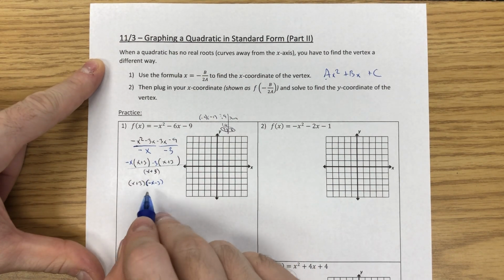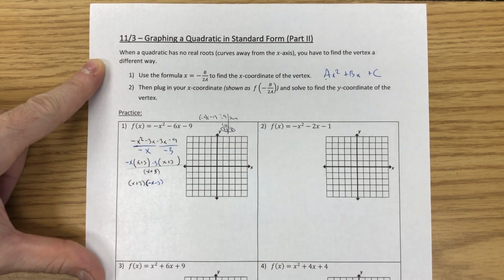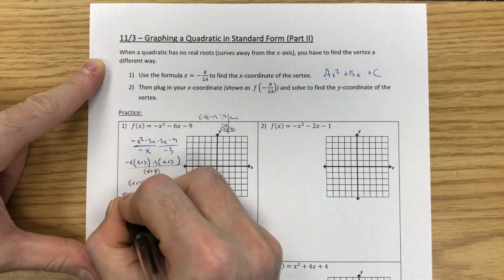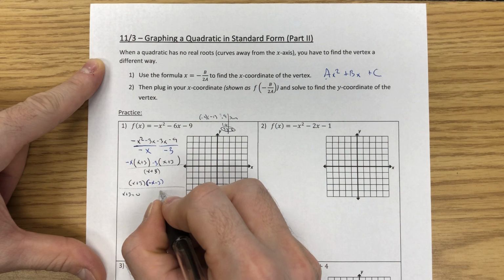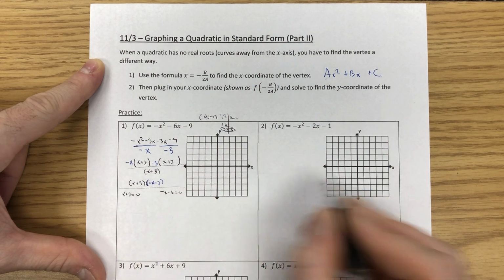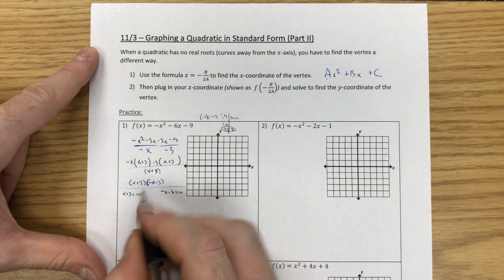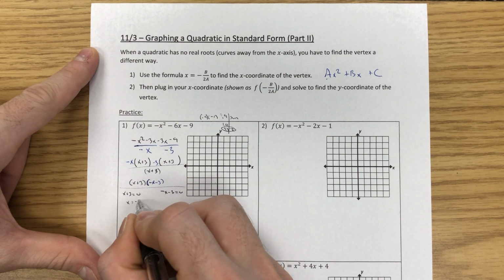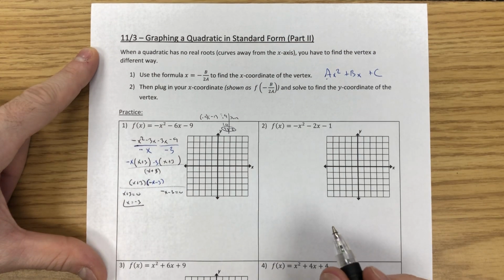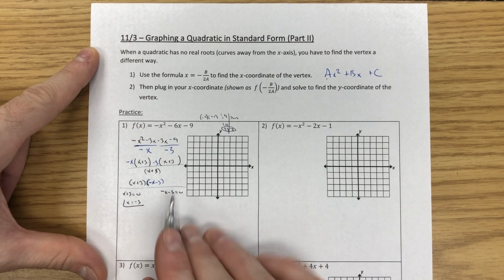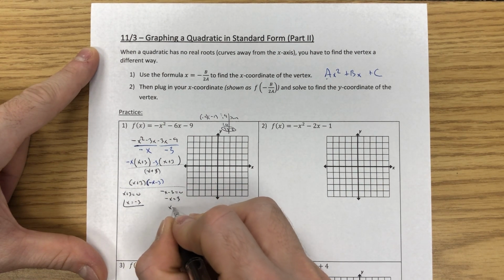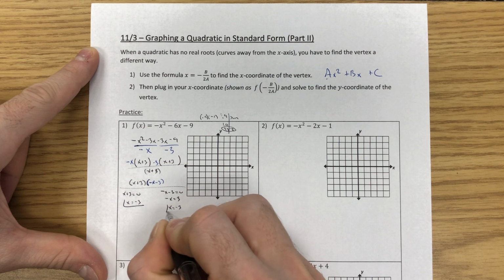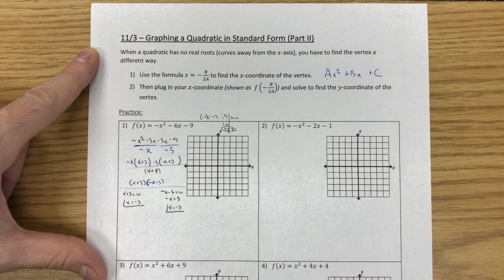And we know we're setting both of these equal to 0, which means my x plus 3 has to be equal to 0 for my root 1, and my negative x minus 3 has to be equal to 0 for my root 2. I subtract 3. Boom, there's my first root. I add 3, and I divide by negative 1. And we run into our problem.